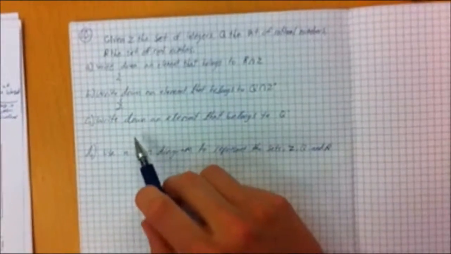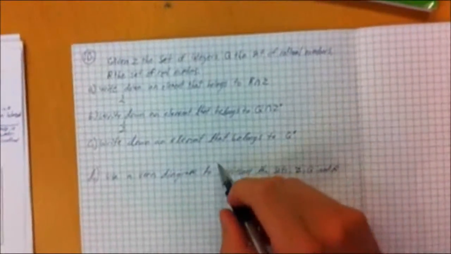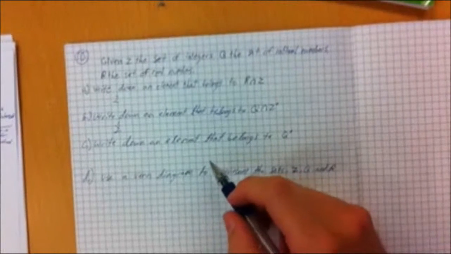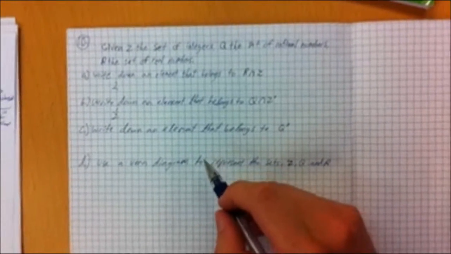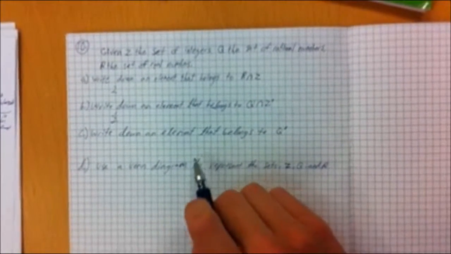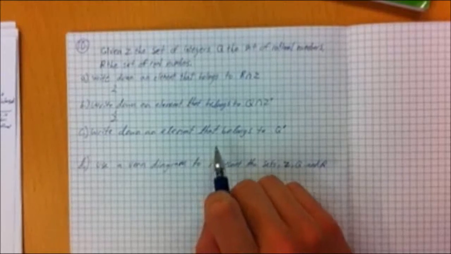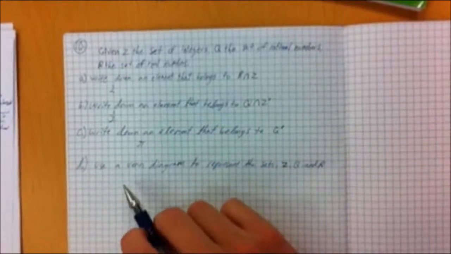Now we go to C. C, you have to write down an element that belongs to Q', and there's an apostrophe right here. So again, that means that it's everything but what is in Q, the set of rational numbers. So it must be an irrational number, and one of which would be pi, because pi is not a rational number.